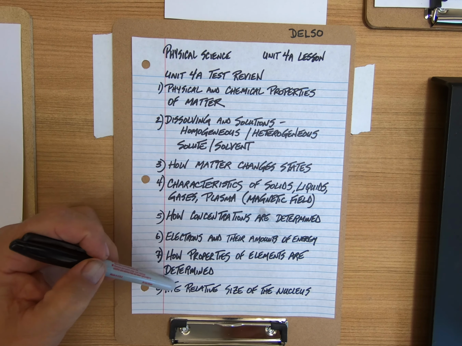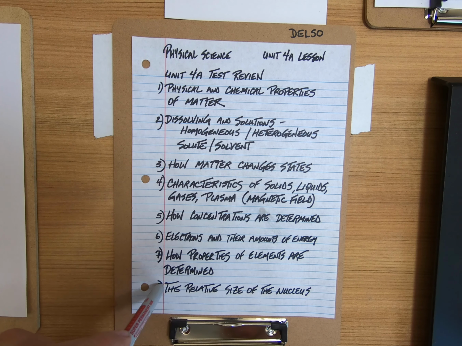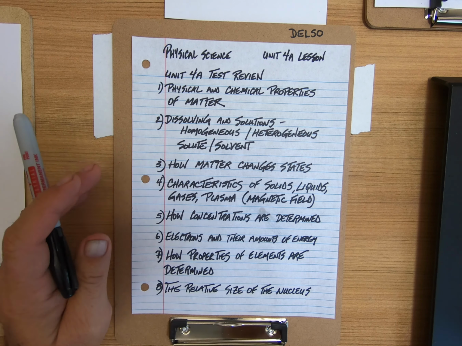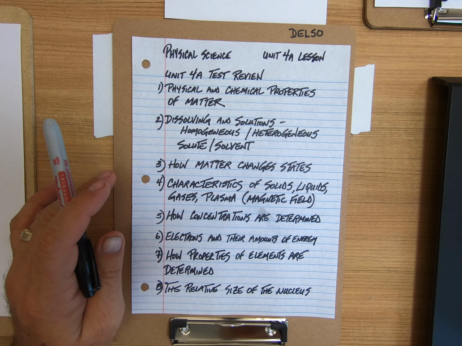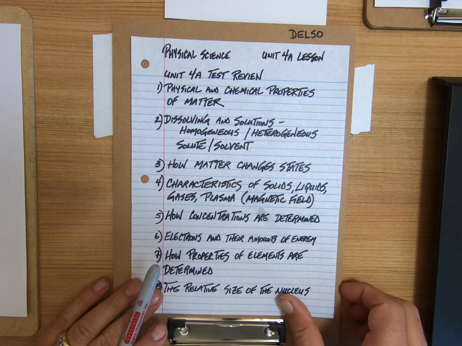The relative size of the nucleus. If you watch the Disney movie, Rutherford decided when he was shooting the neutrons through the gold foil that the nucleus is extremely small. Atoms are mostly empty space. So relative to the atom, the nucleus is extremely small.